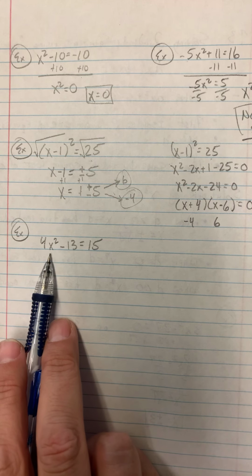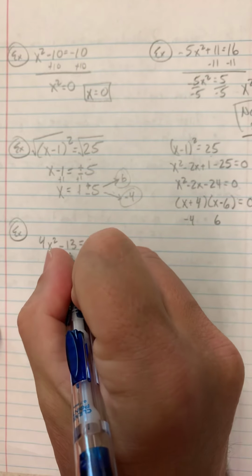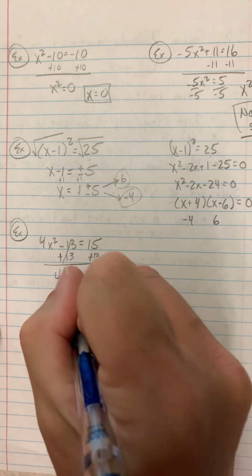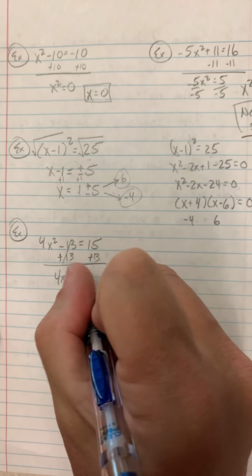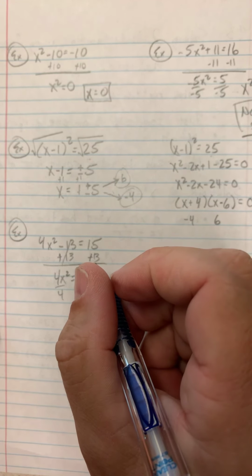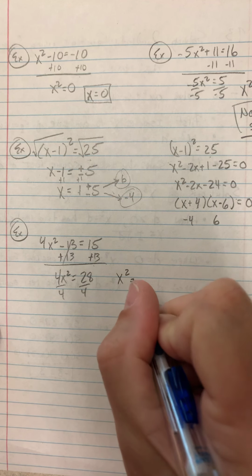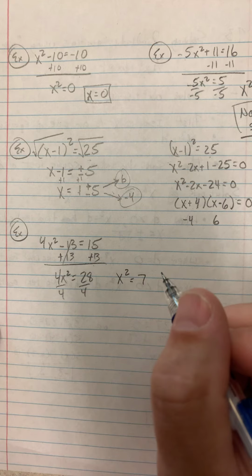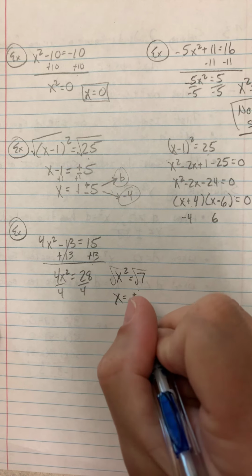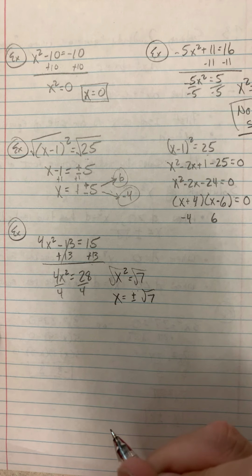Rules still hold the same. Get x squared by itself by adding 13 and then dividing by 4. 4x squared is equal to 15 plus 13, which is 28. I would then divide both sides by 4, and I get x squared is equal to 7. Take the square root. x is equal to plus or minus the square root of 7.